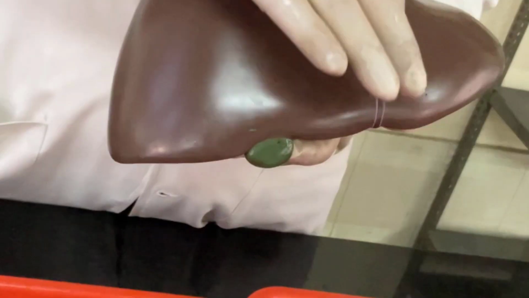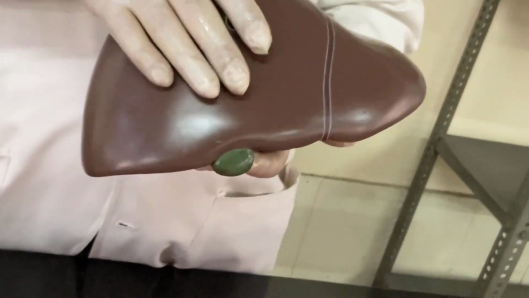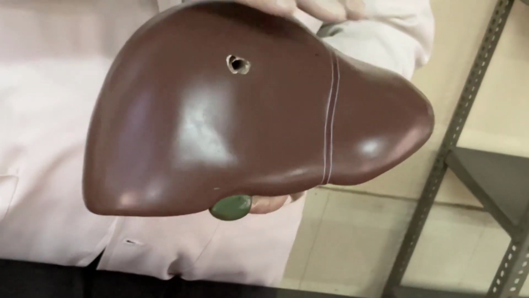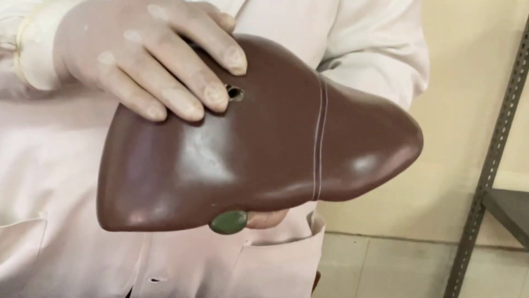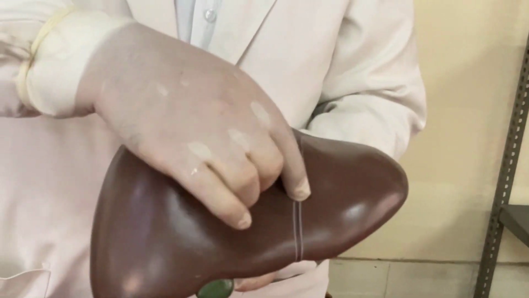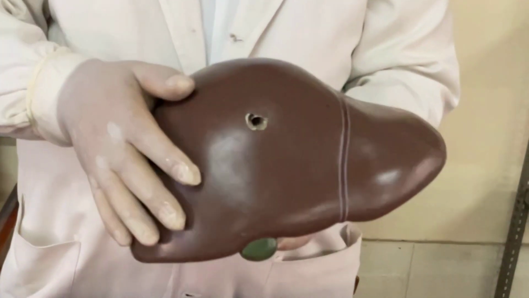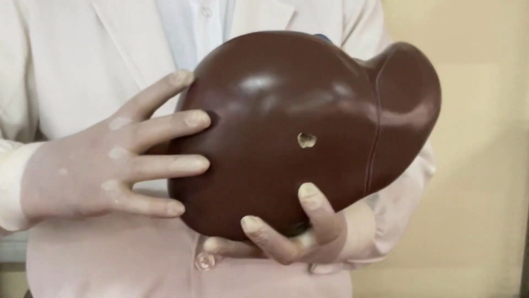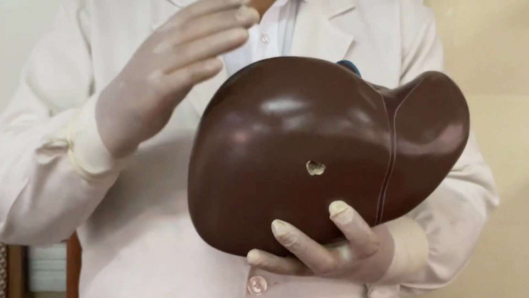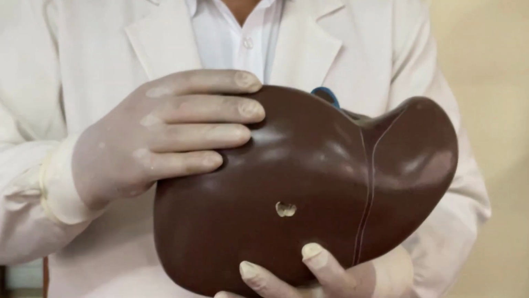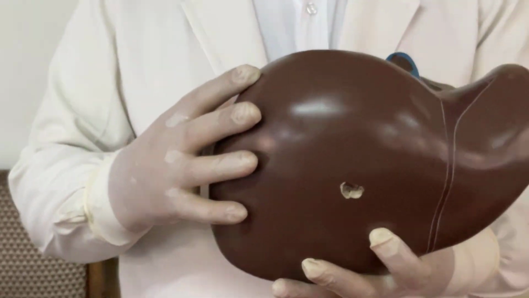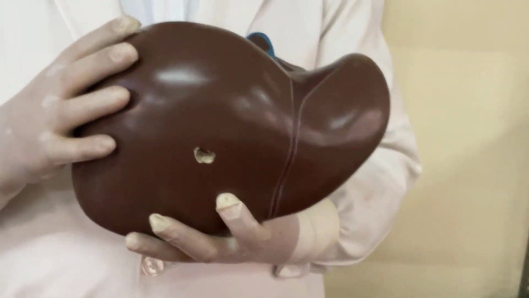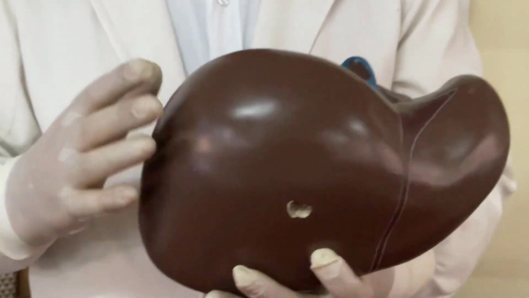Liver is divided into right and left anatomical lobes by the falciform ligament, which attaches the liver to the anterior abdominal wall. So on the right side of this falciform ligament is the right lobe and on the left side of this is the left lobe. Liver is an intraperitoneal organ. There are certain areas which are not covered by the peritoneum, called bare areas of liver. The largest one is called the bare area.